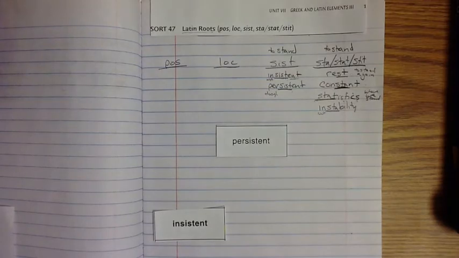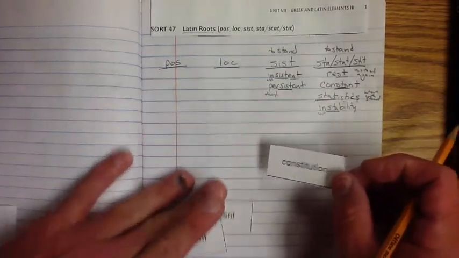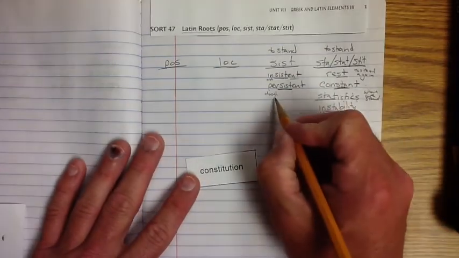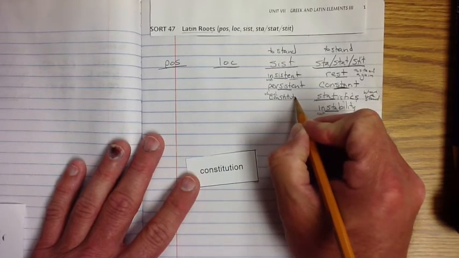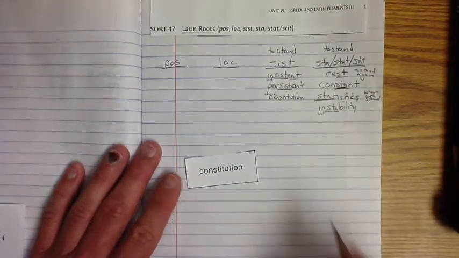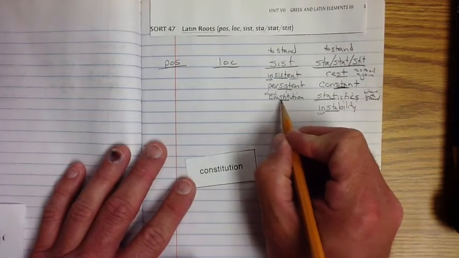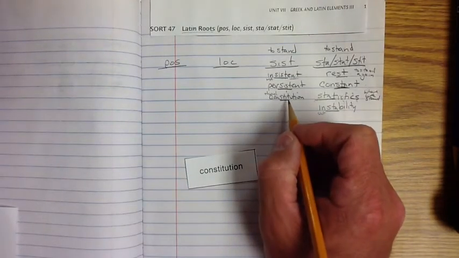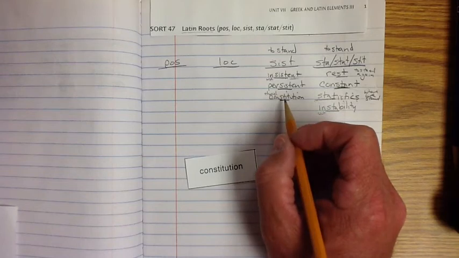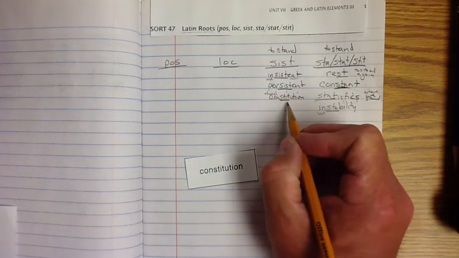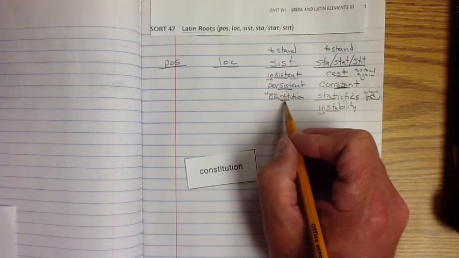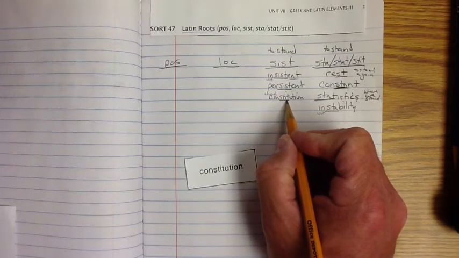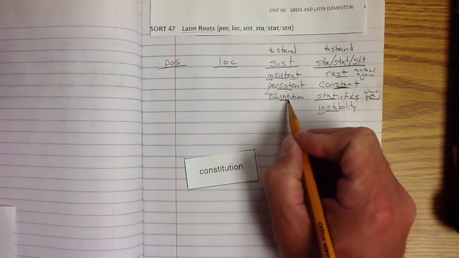Let's do one more. Let's do constitution, since we're talking about the United States. Constitution. So, this is a document that sets up our nation. It sets us up to stand.